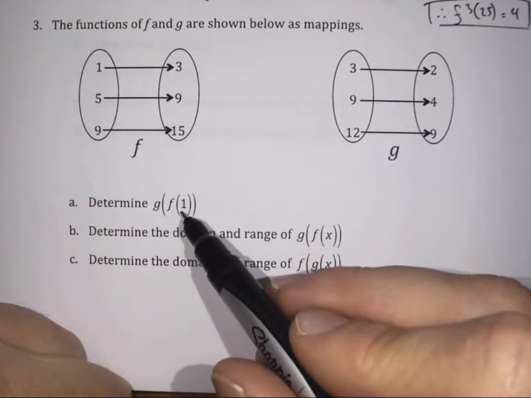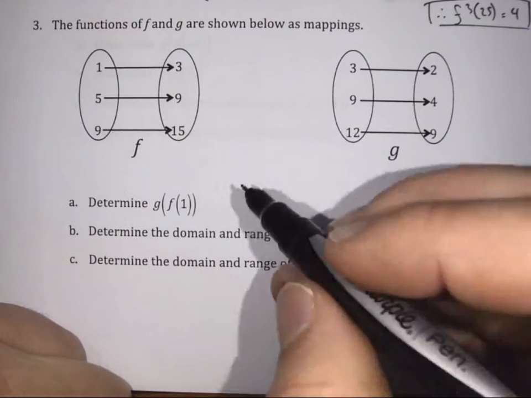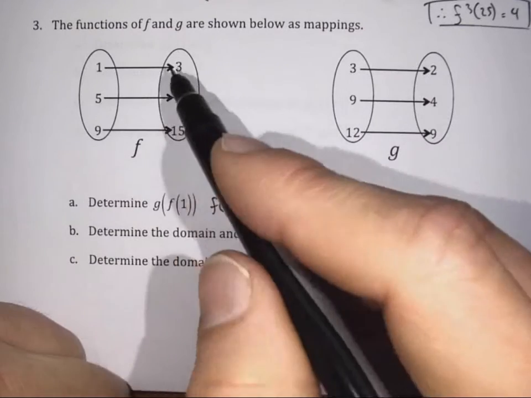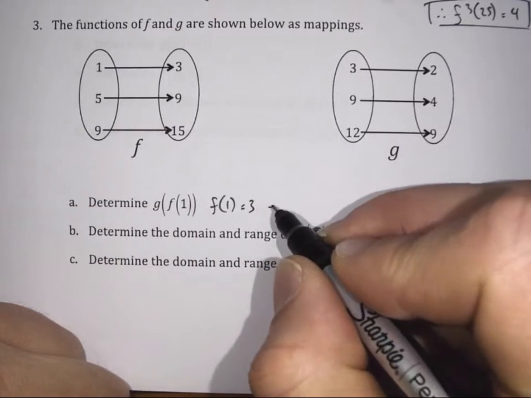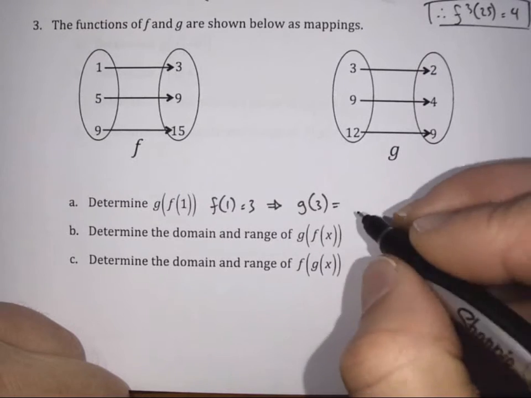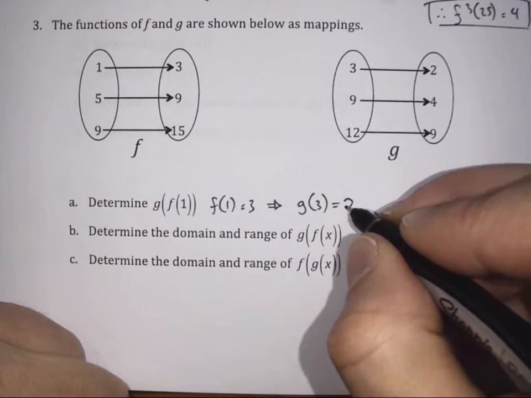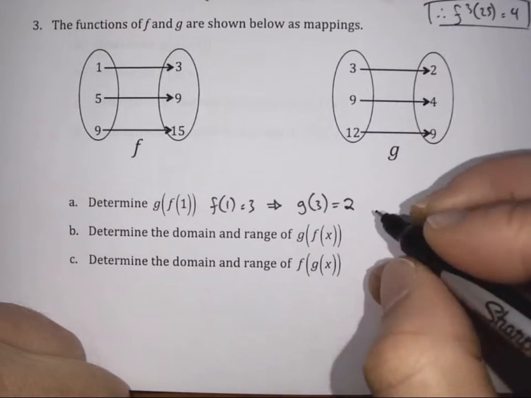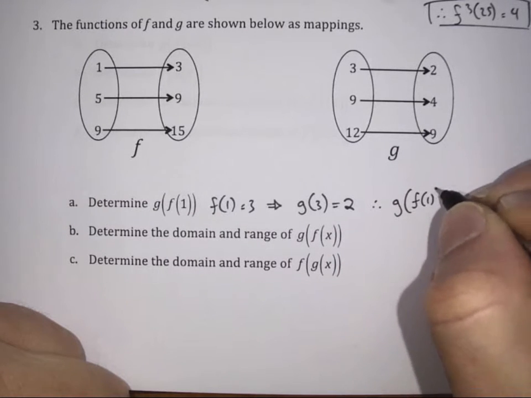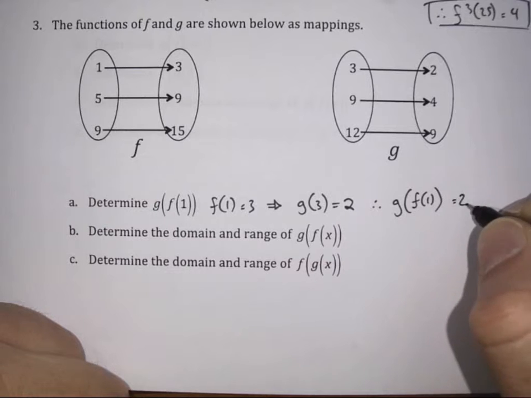F of 1 looks like the input of 1 gives an output of 3. So really I'm asking what's g of 3? And 3 maps to 2 in the g function. So therefore g of f of 1 is really a funny way of saying 2.